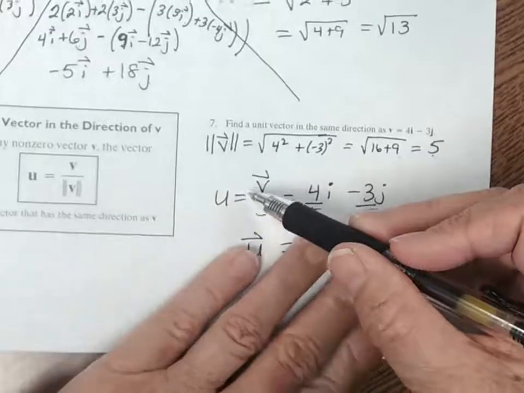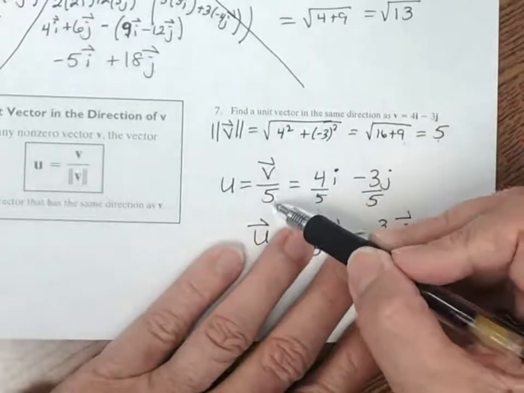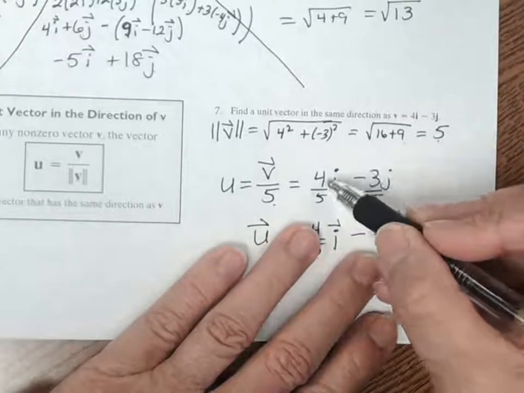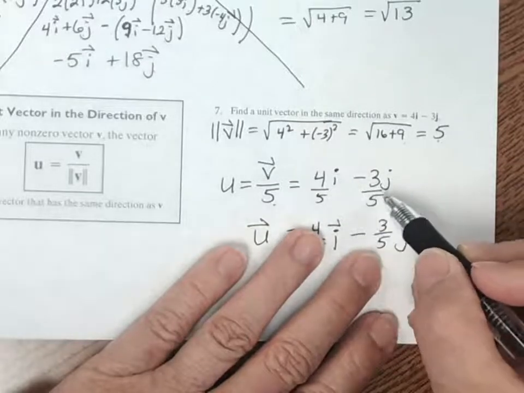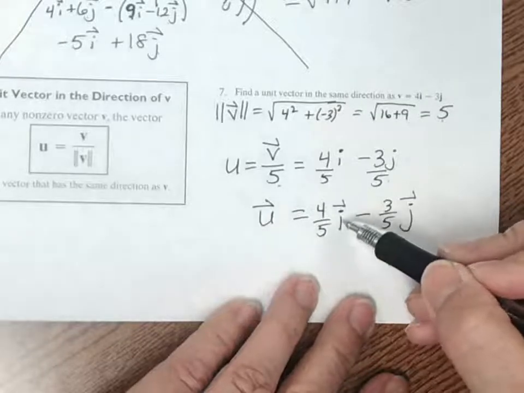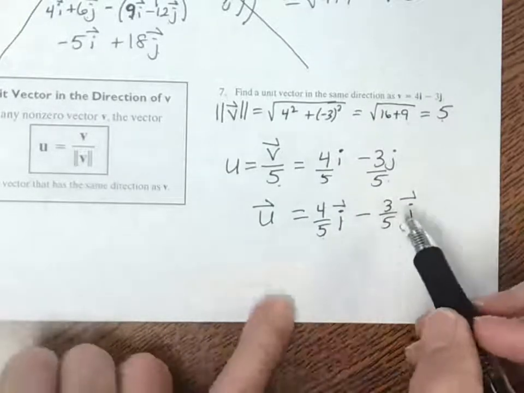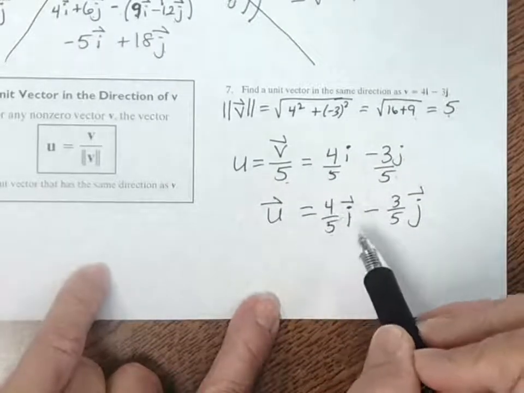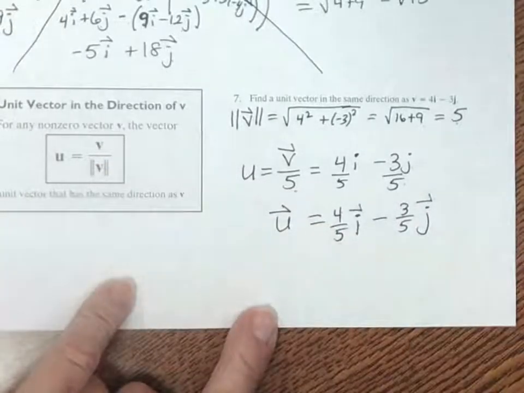So to get my unit vector in the same direction as vector v, I take vector v and divide it by 5. So the components of vector v are 4i minus 3j. So both of those get divided by 5. And so I write it as 4/5 vector i minus 3/5 vector j. And if I were to find the magnitude of this vector u, it will be 1 because it is a unit vector in that direction.